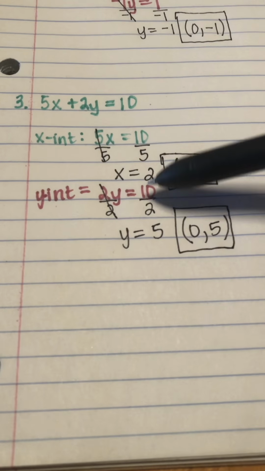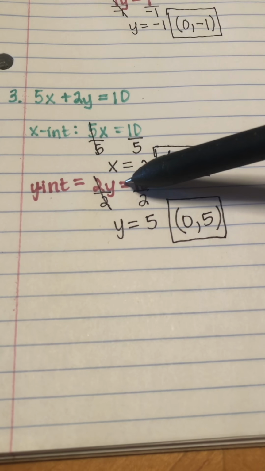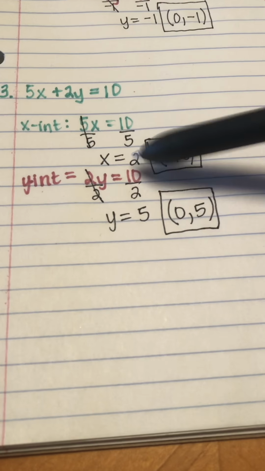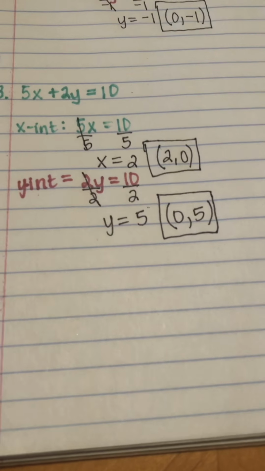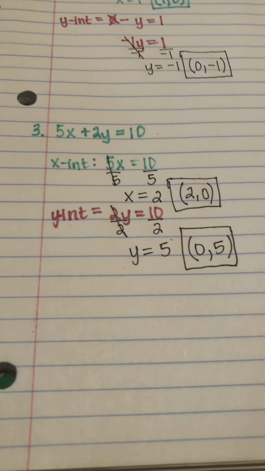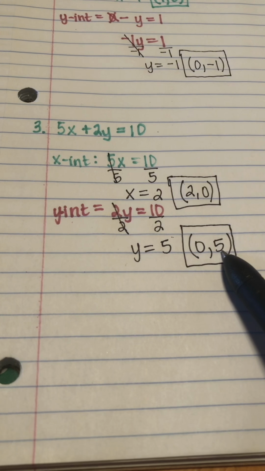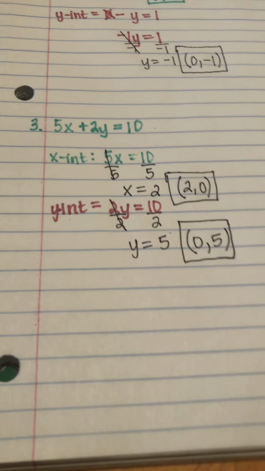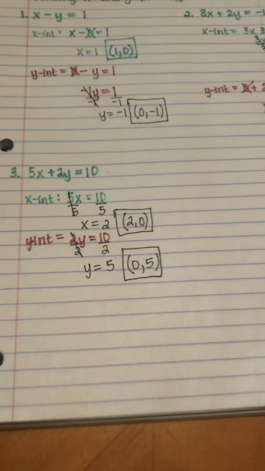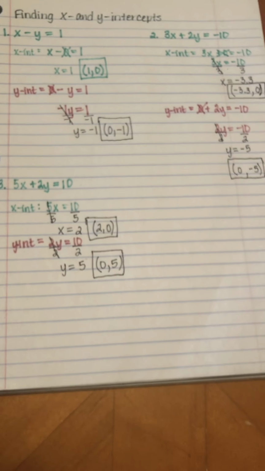So really what you're doing is you're setting up 2 one-step equations, one with x and one with y. Solve those equations and then write them as points where the other value is going to be 0. So make sure you're always writing x first and then y second. So there is how you find x and y intercepts.